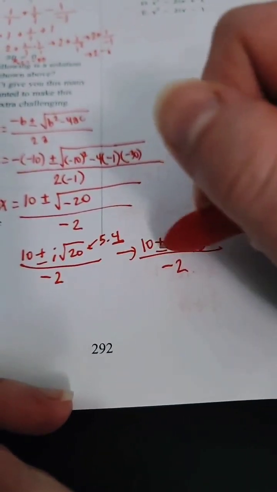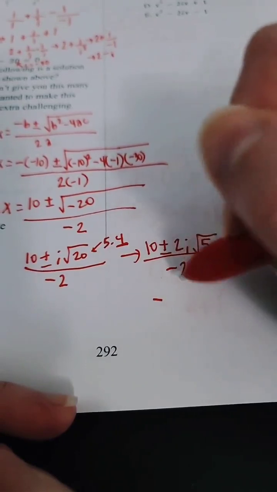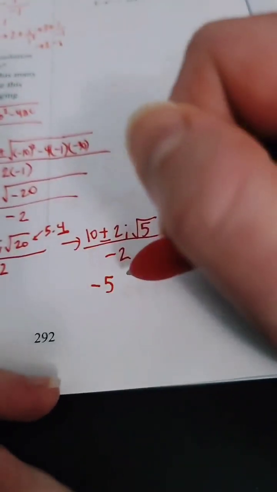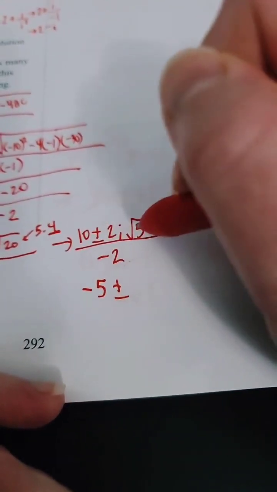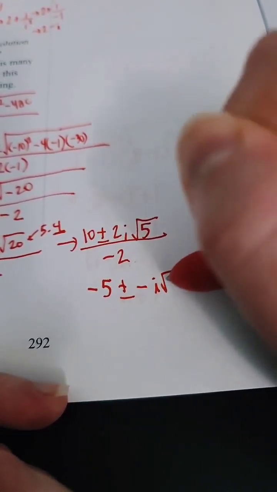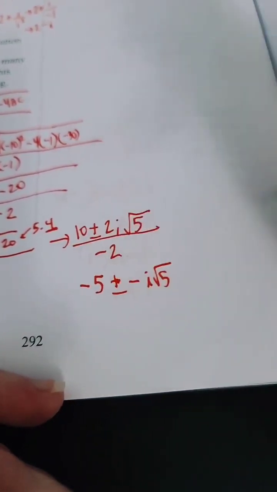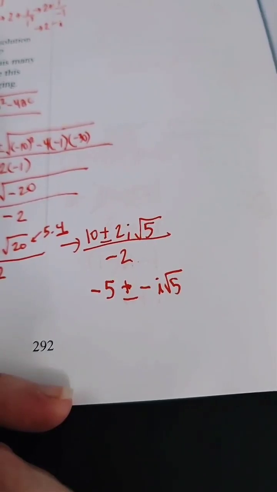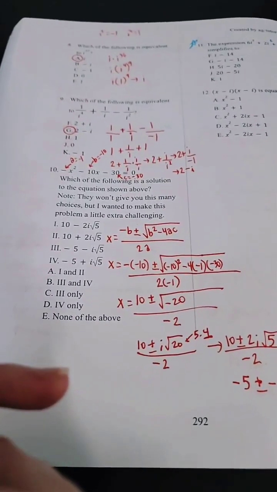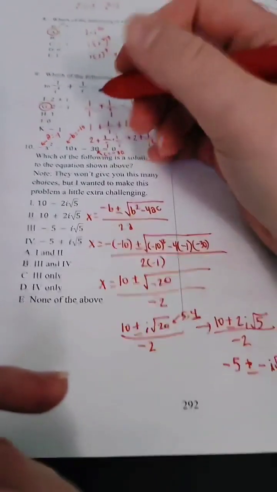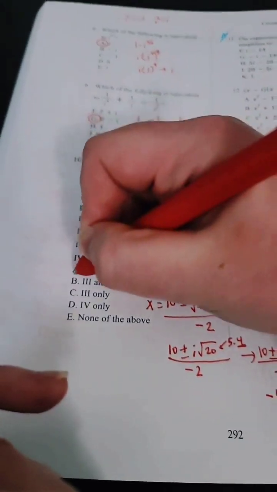So 10 divided by negative 2 is negative 5, plus or minus 2i root 5 divided by negative 2 is going to be negative i root 5. So then it's negative 5 plus or minus i root 5. Let's see which of those options it says. That would be number 3 and number 4, so that would be B right here.